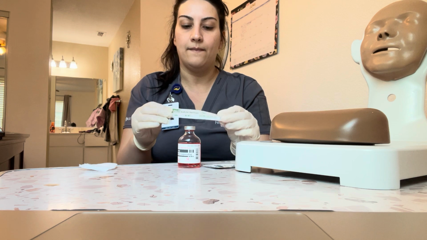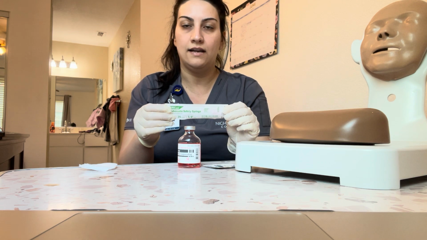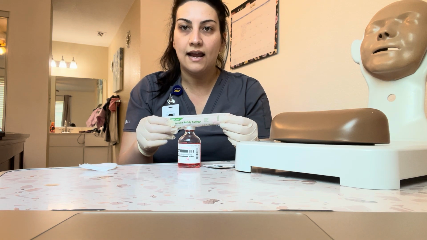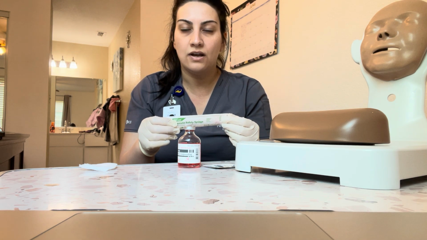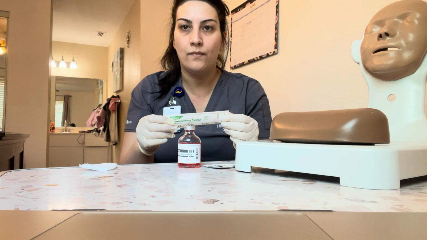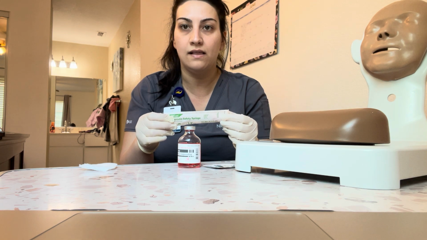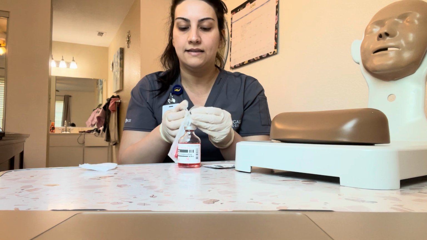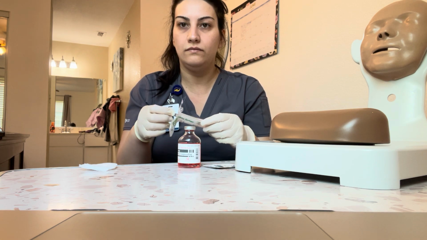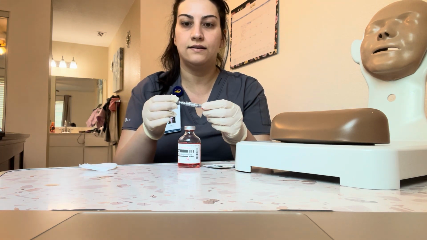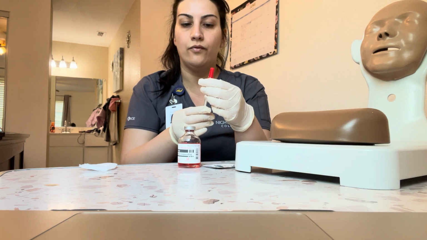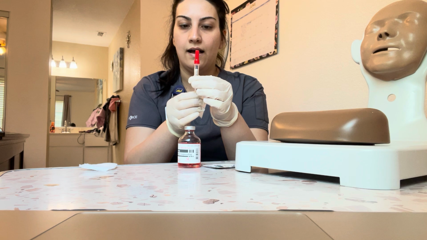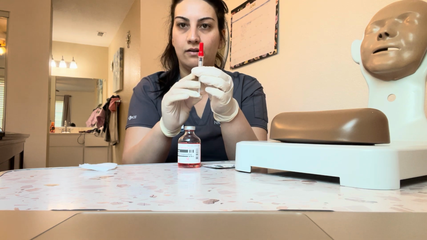Again, the needle and syringe we're going to be using is a 29 to 30 gauge, half-inch, 1 milliliter syringe. We're going to take this out, and we're going to hold this like a pencil, needle up, cap still on.